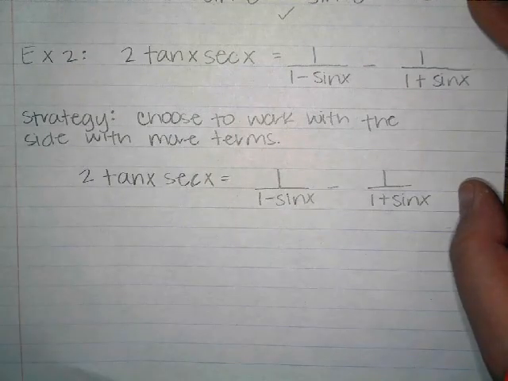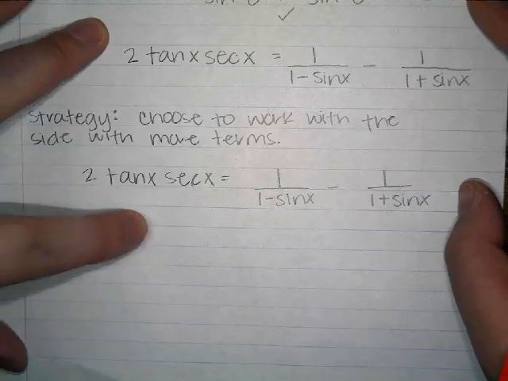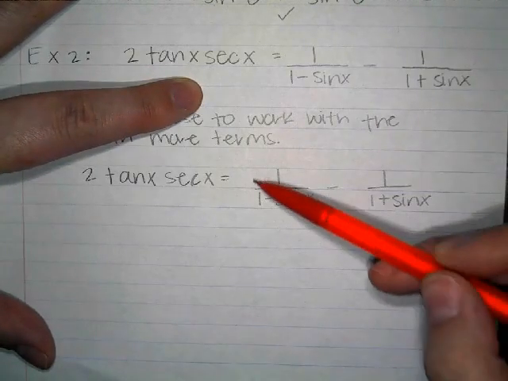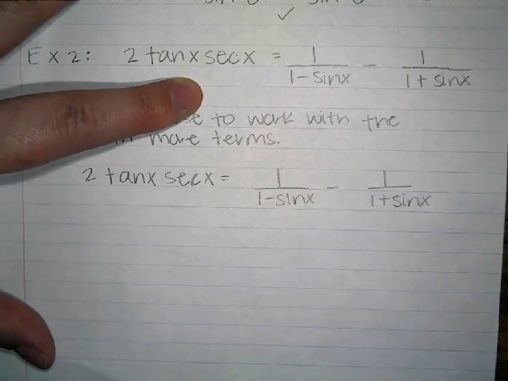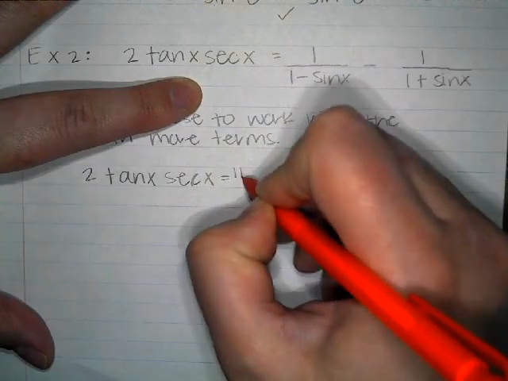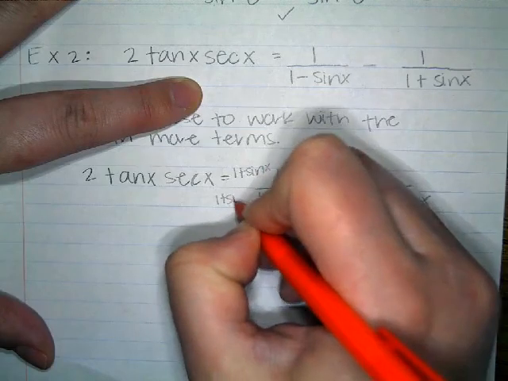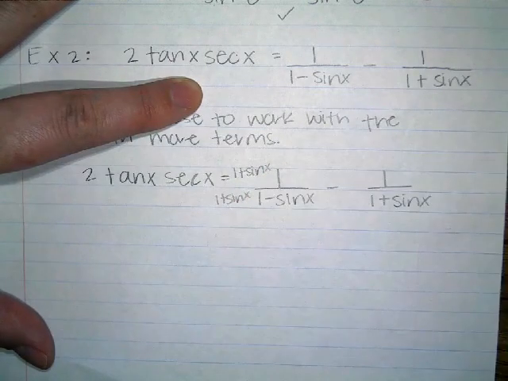When you have two fractions, you should get a common denominator. So for the first fraction, what should I multiply by on the top and the bottom? 1 plus sine x on the top, 1 plus sine x on the bottom. Okay? For the second fraction, what should I multiply? 1 minus sine x on the top, 1 minus sine x on the bottom.